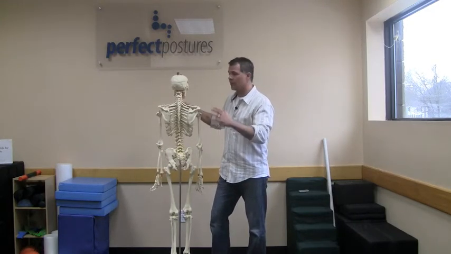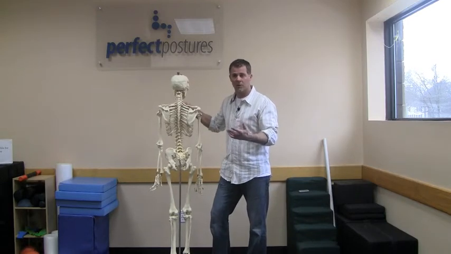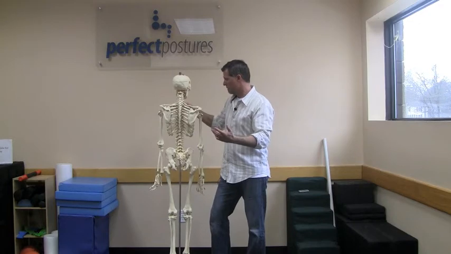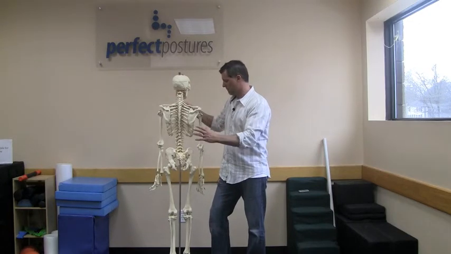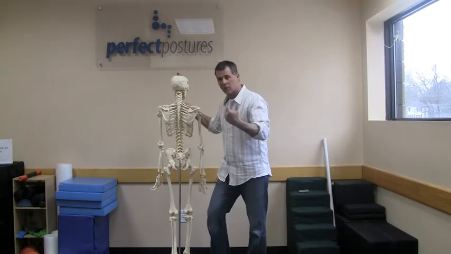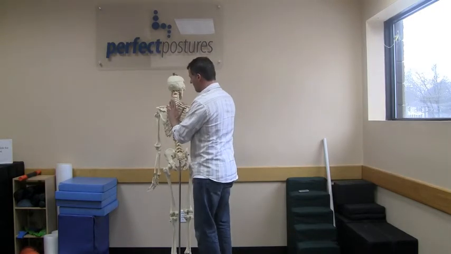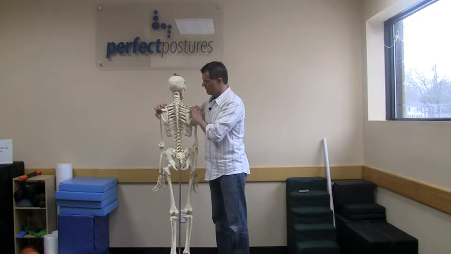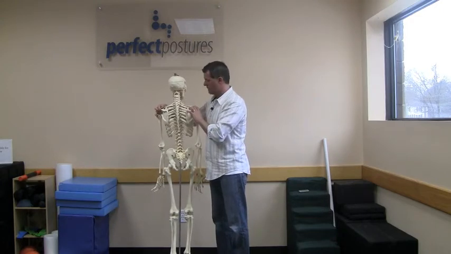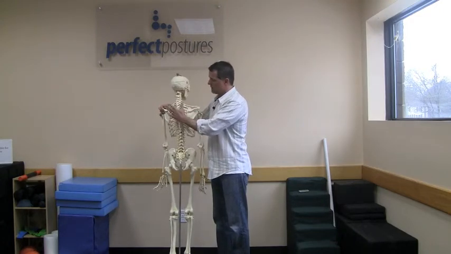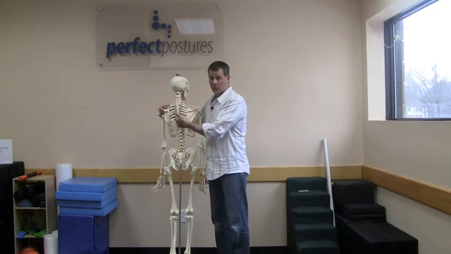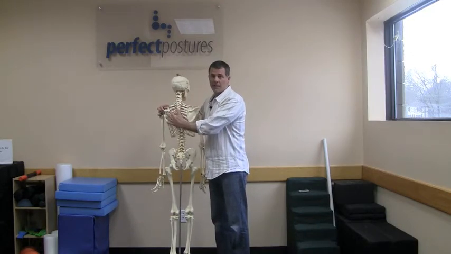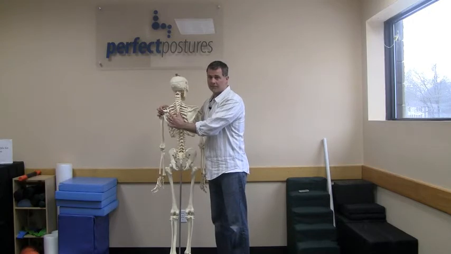So let's start with torso rotation. From the back view, if you get up close to that person, stand directly in back of them and look down, and you see in a transverse plane that the left side is more forward than the right, then it's either going to be a torso rotation or you're going to see that scapula more abducted on that particular side.